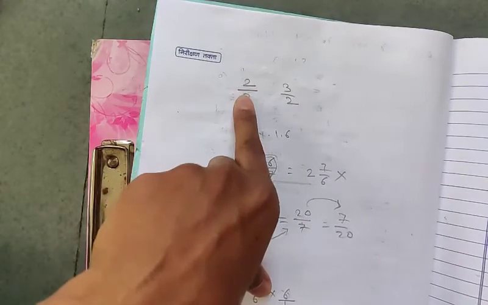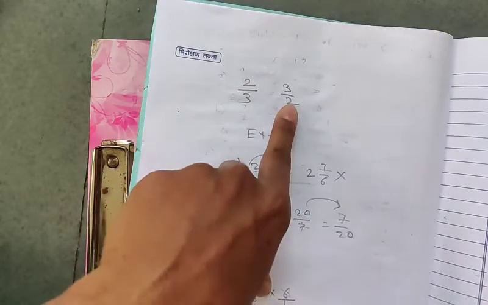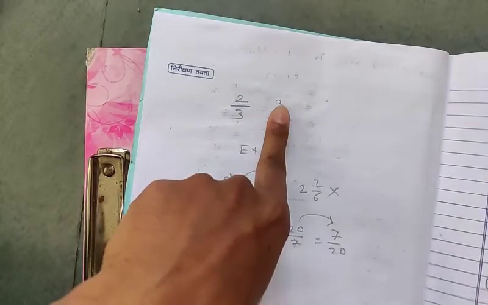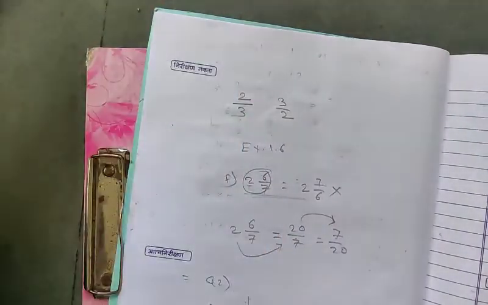Reciprocal of 2/3 is equal to 3/2. This is reciprocal. Okay, understood what is reciprocal?